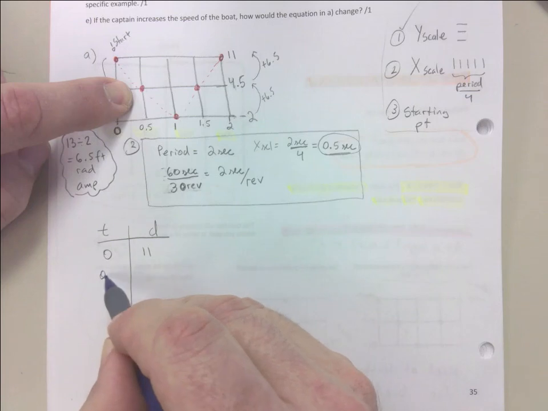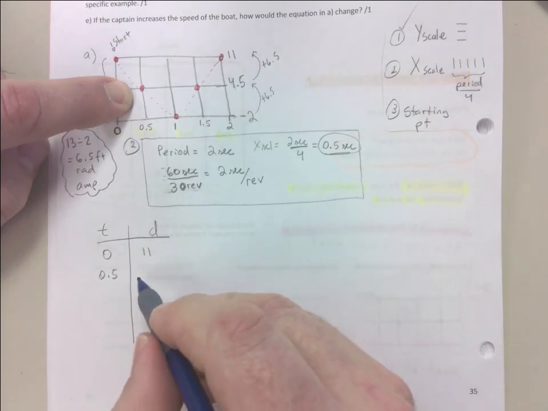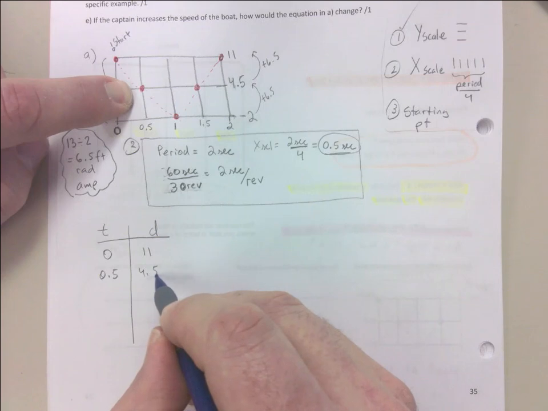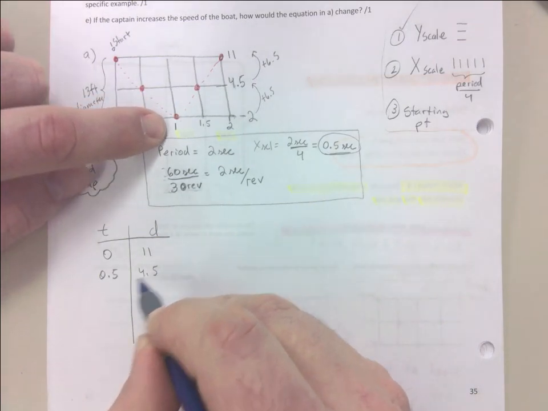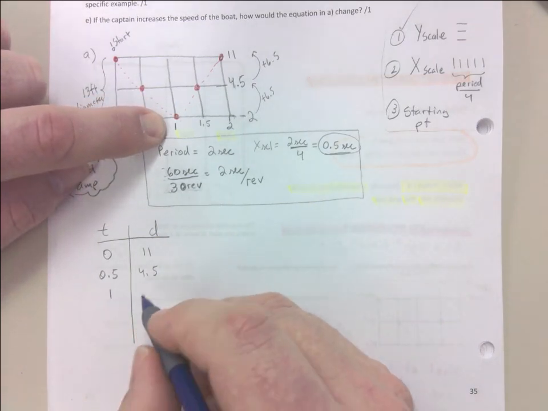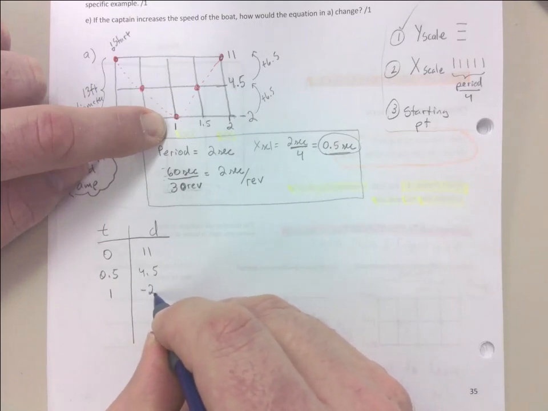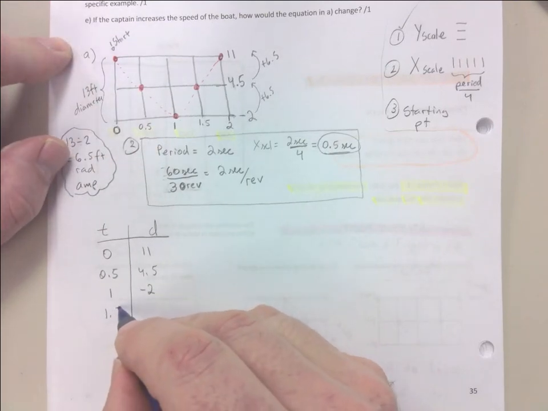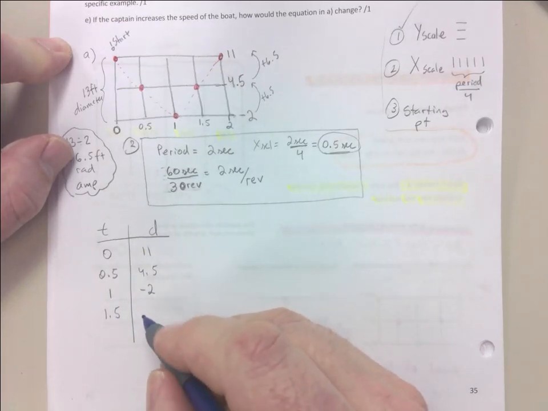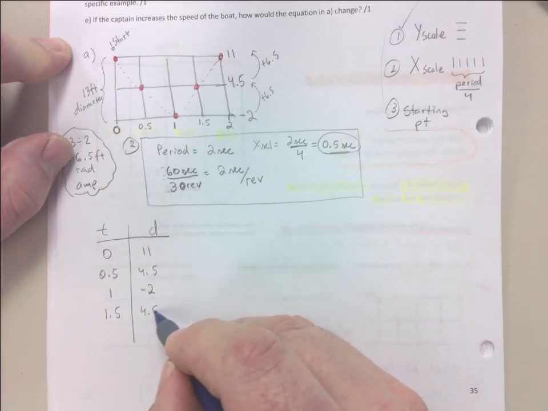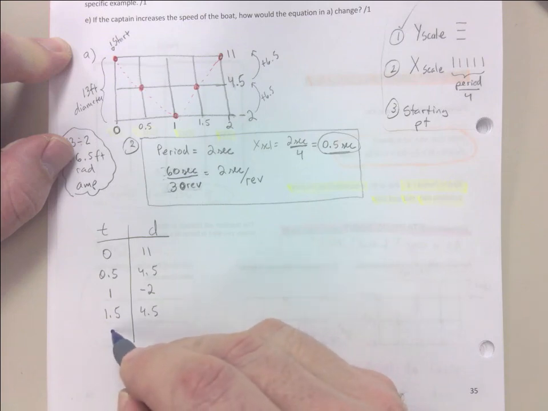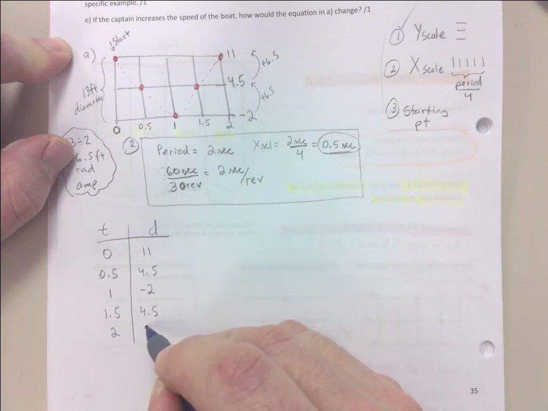At 0.5 seconds after starting, we are at 4.5. After 1 second, we are at -2. After 1.5 seconds, we are at 4.5 again. And after 2 seconds, we're back to the top.